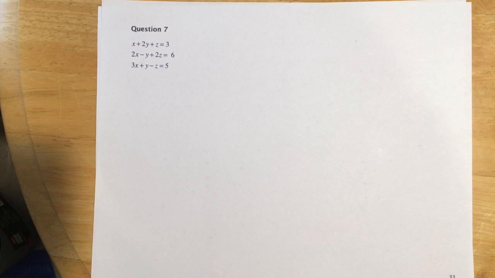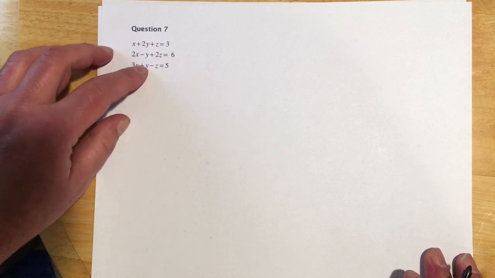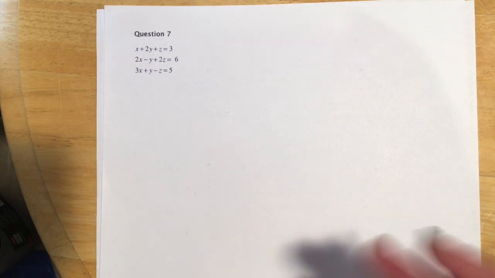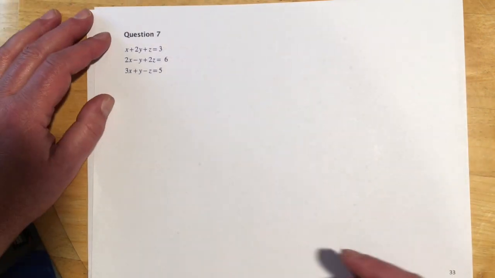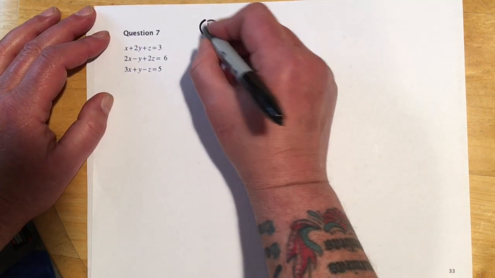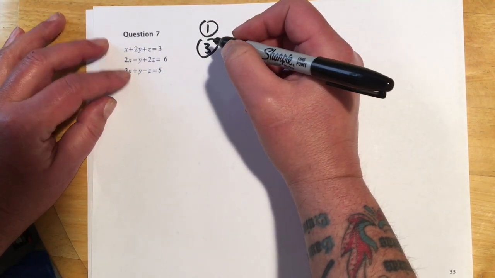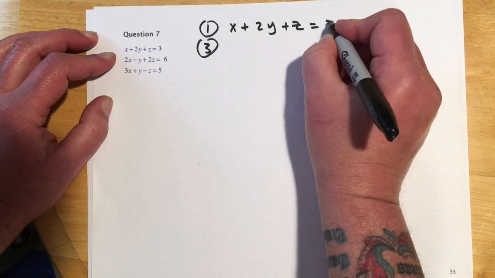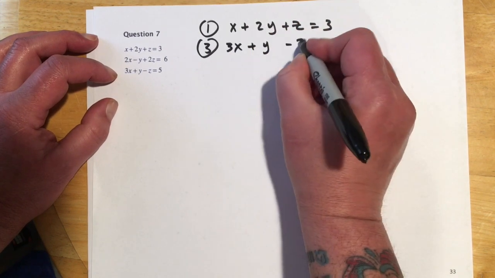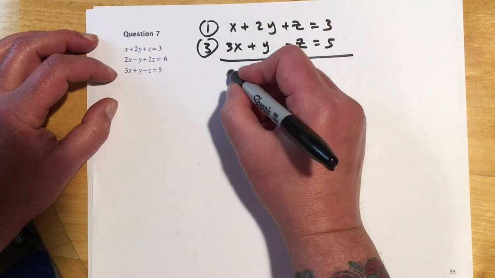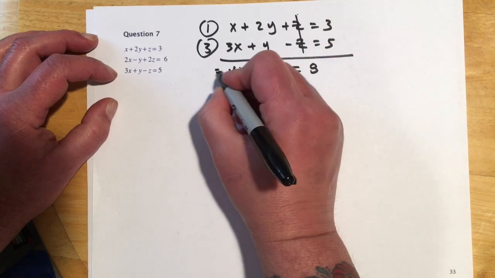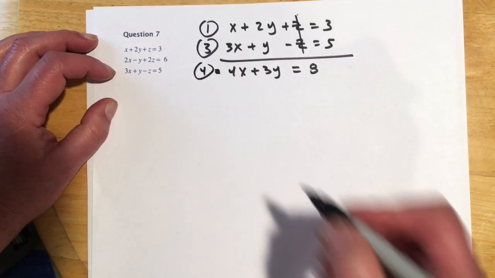Okay, and this one I would have you guys try. So for this one, I would pick either y or z. They're both pretty friendly. I'm going to pick z because it does kind of a weird thing, so I just want to show you that weird thing in case you run into it. But y would also be a totally good choice. So I'm going to go 1 plus 3, and that's going to eliminate plus z minus z. And then so this will make 4x plus 3y, z's drop out, equals 8. So that would be my equation 4.